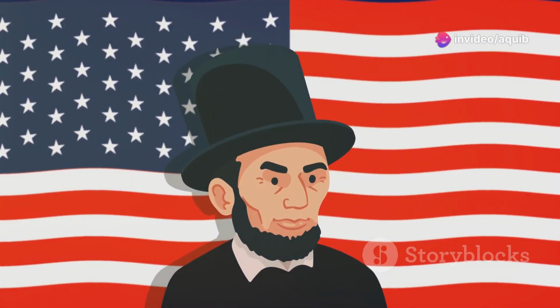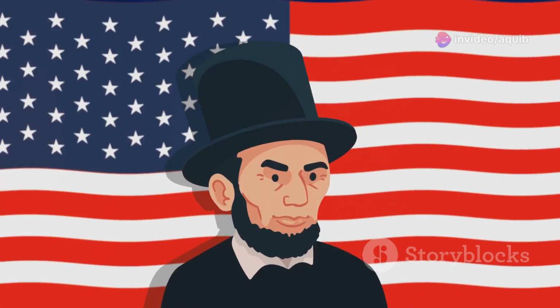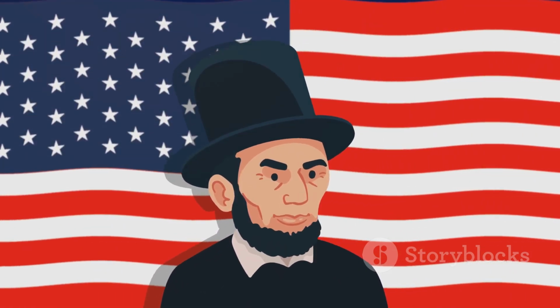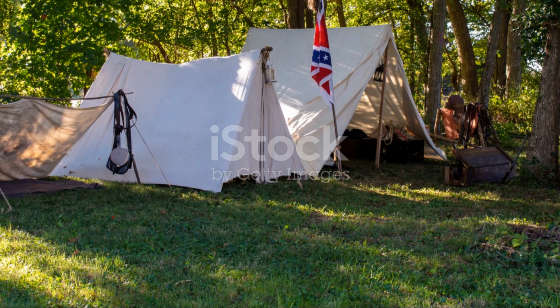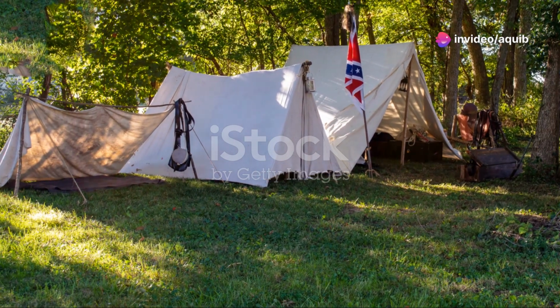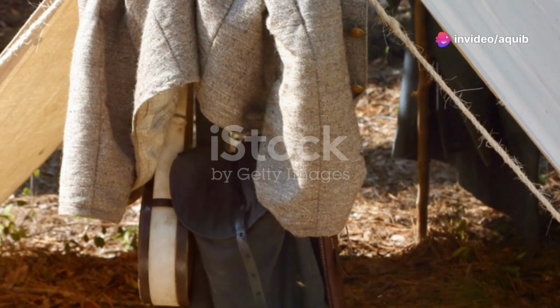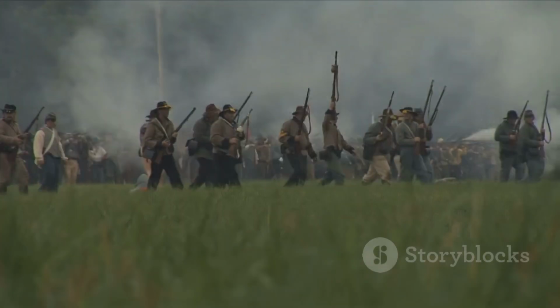Abraham Lincoln, the Republican candidate, campaigned on a platform of preventing the expansion of slavery. His stance resonated with many in the North, but it also intensified fears in the South. His victory triggered the secession of several Southern states. This secession set the stage for the Civil War, a conflict that would ultimately determine the future of the United States.